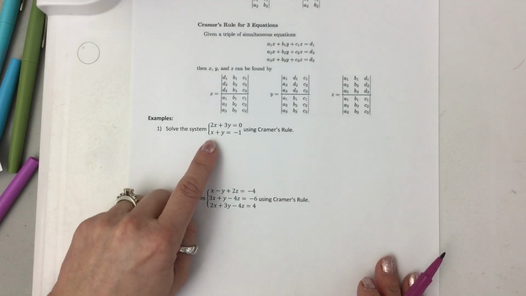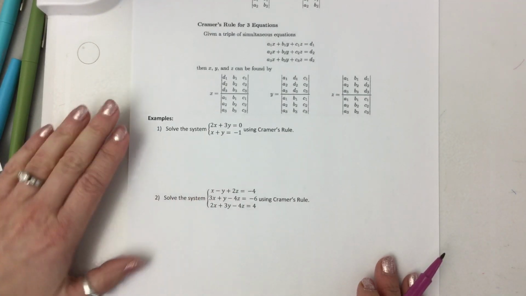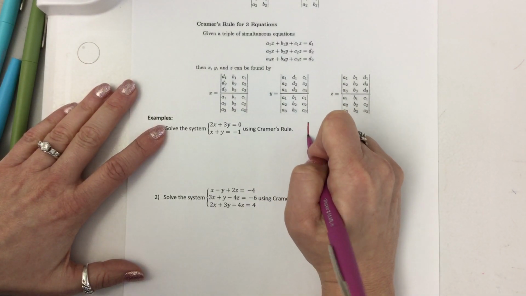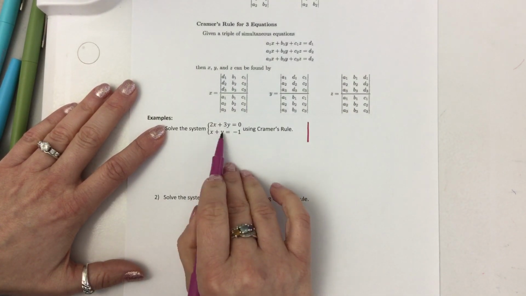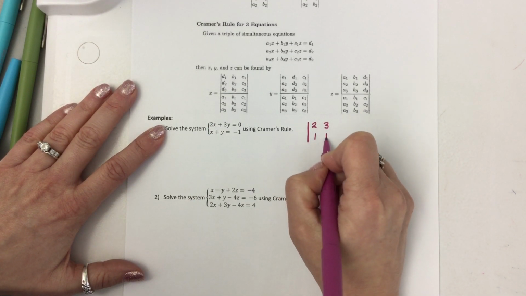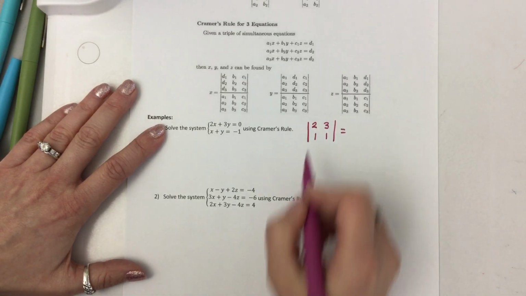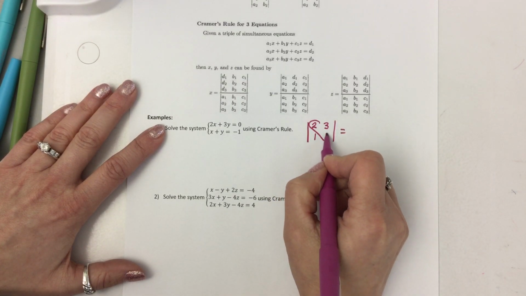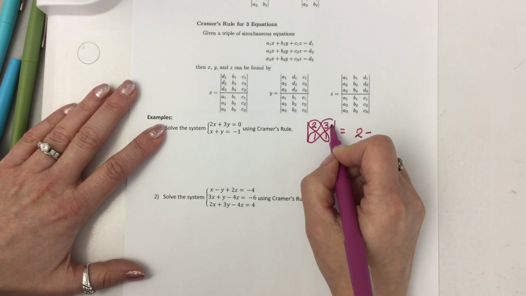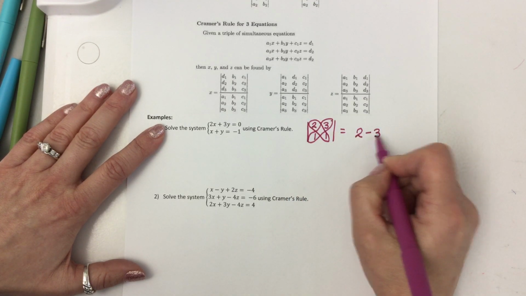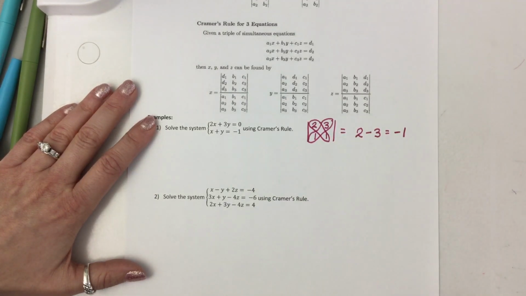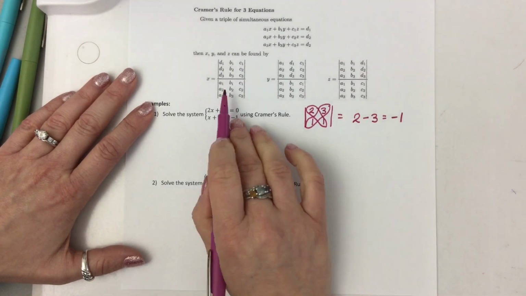So let's go ahead and look at number 1 because that is a 2x2. Step number 1, I find the determinant of the coefficients. So I have 2, 3, 1, 1. To find the determinant, 2 times 1 is 2, minus 1 times 3 is 3. 2 minus 3 is negative 1. So that is our denominator.